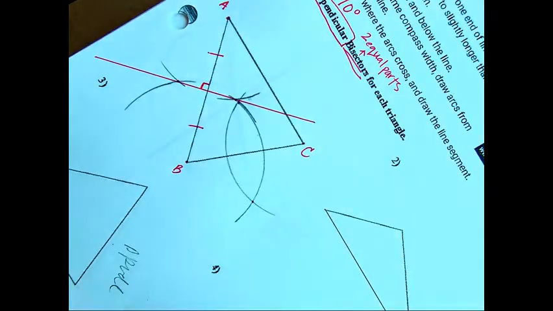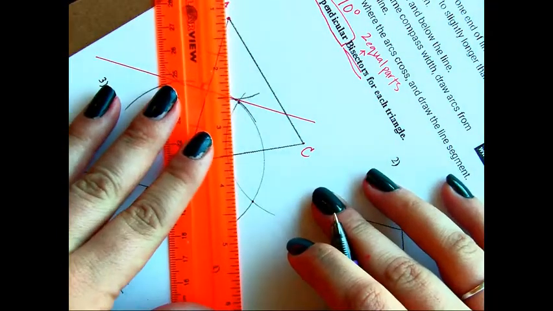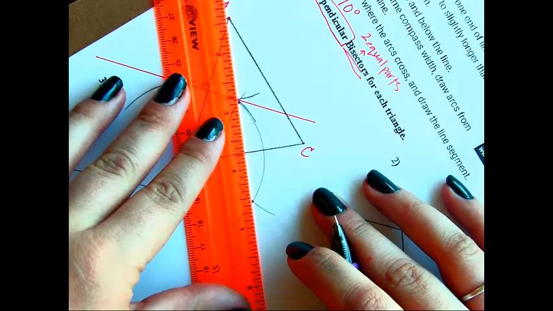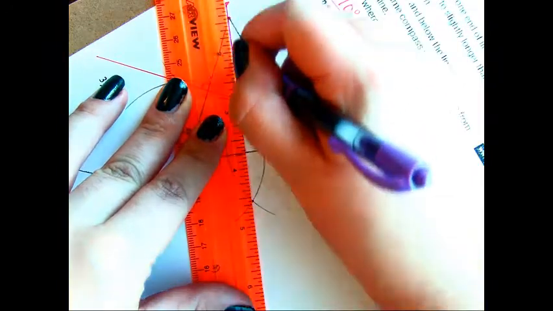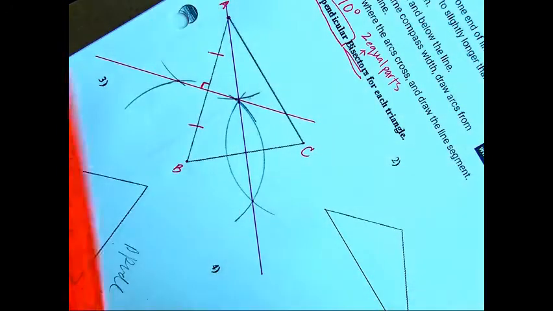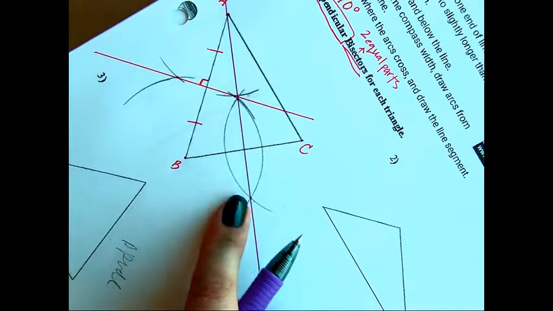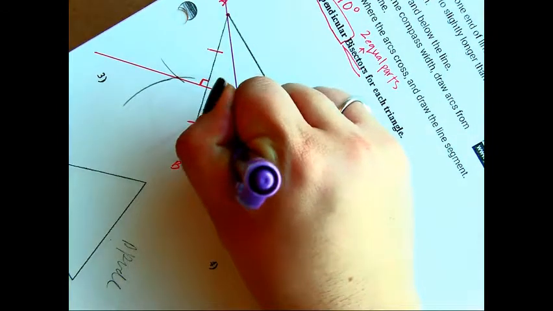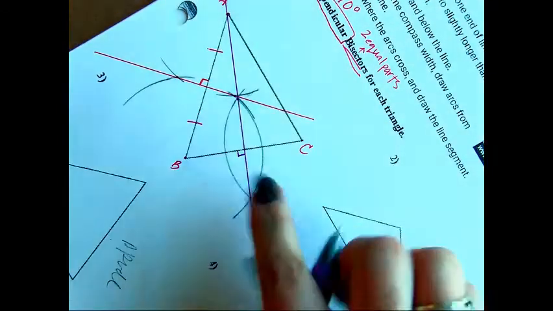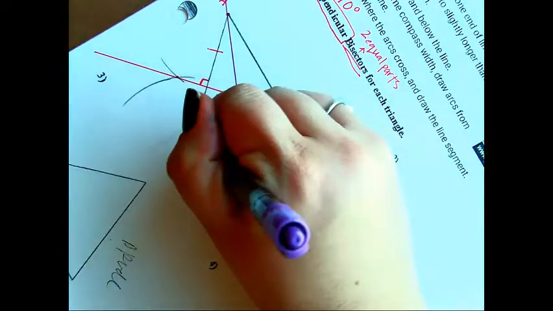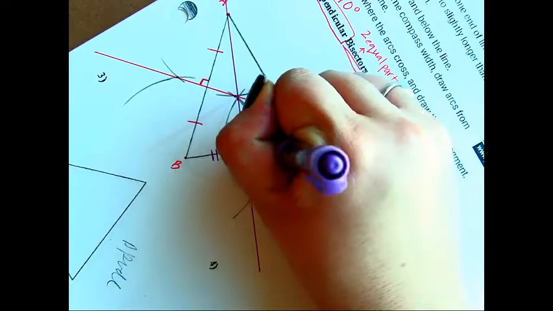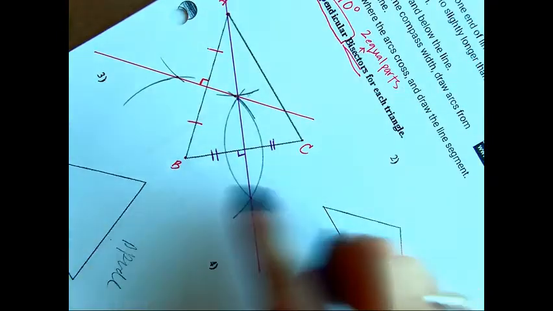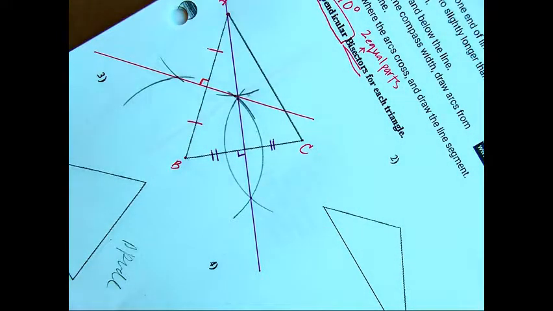They intersected. So I'm going to draw my perpendicular bisector for this side. Okay. So remember, this is a perpendicular bisector, so I'm going to put a little 90-degree symbol there, and I'm going to put two hash marks on each side now to show that these two pieces are the same because it's a perpendicular bisector.